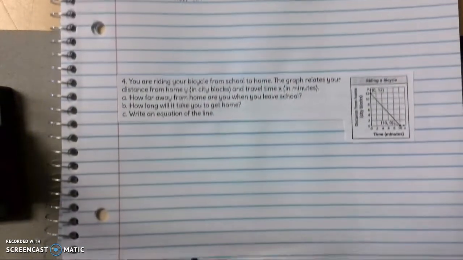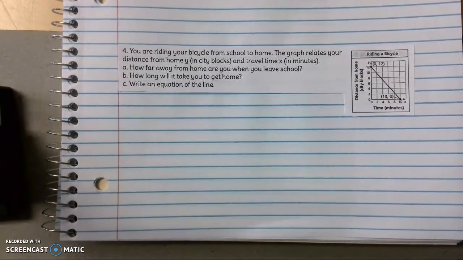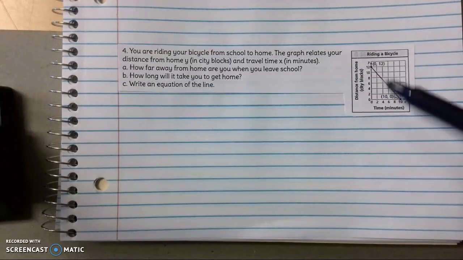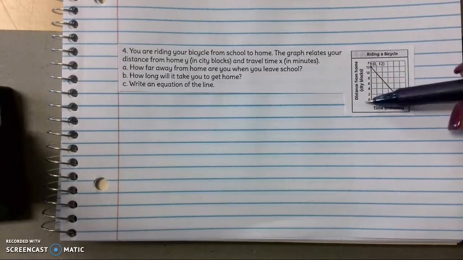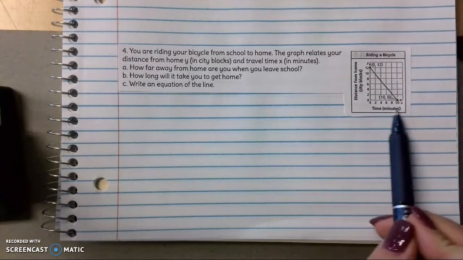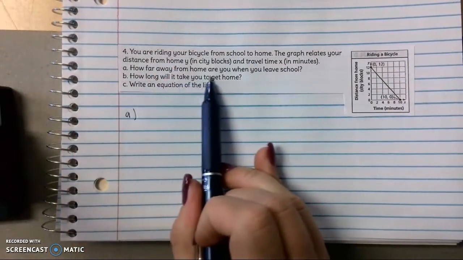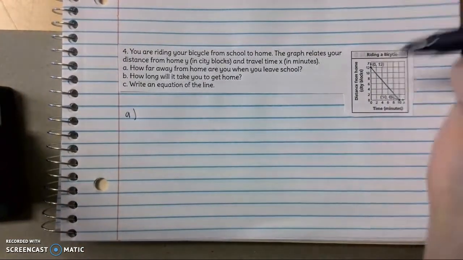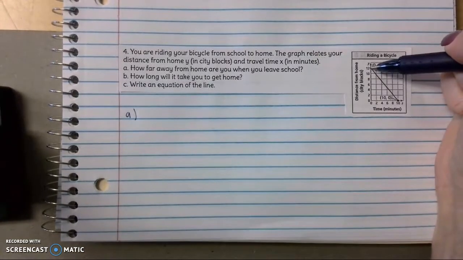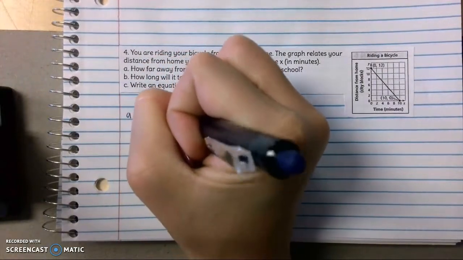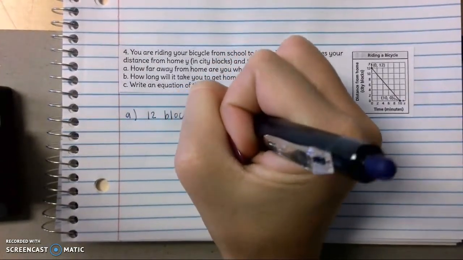Alrighty, and we'll finish up with a quickie. I'll spare you the chance for reading, so pause it really quick. I'm going to jump right in. Okay, this graph here, you're riding from school to home. It relates your distance, y, to your time, which is x. So part A, how far away from home are you when you leave school? We're going to look at our graph. The maximum distance away is 12, so we're going to say we are 12 blocks away from home.